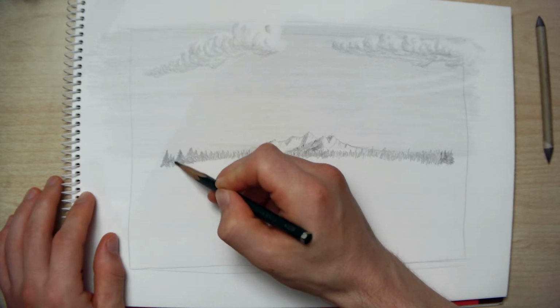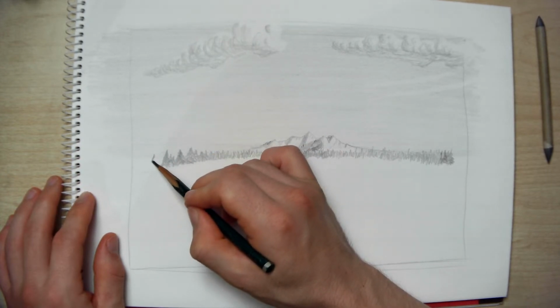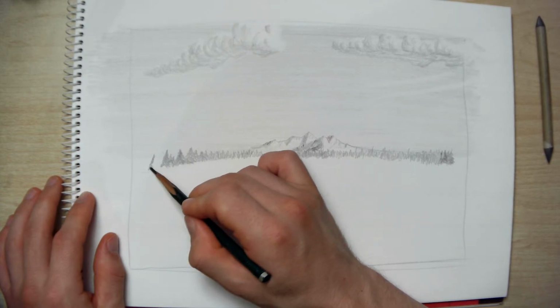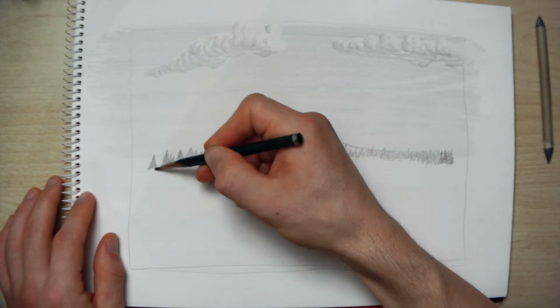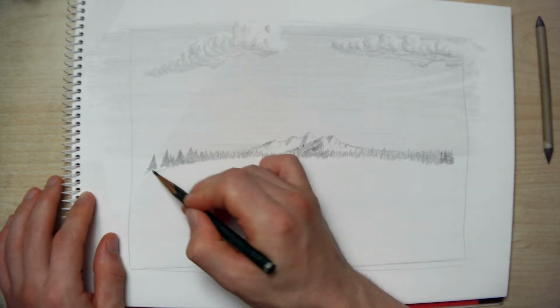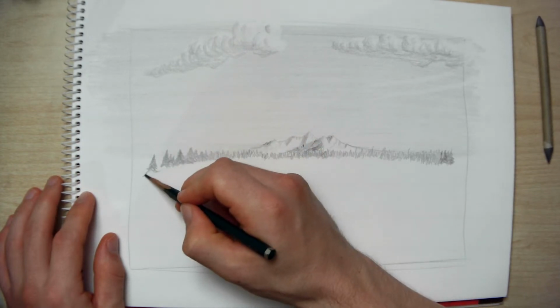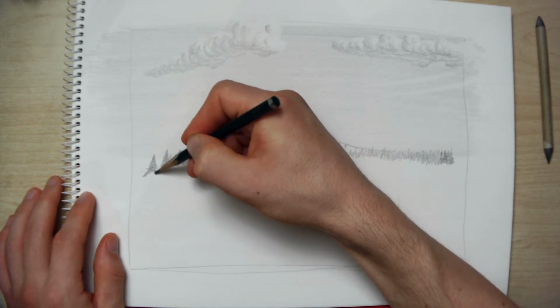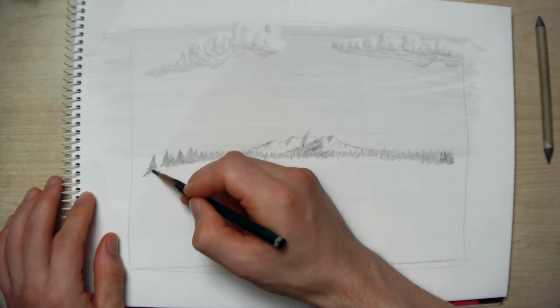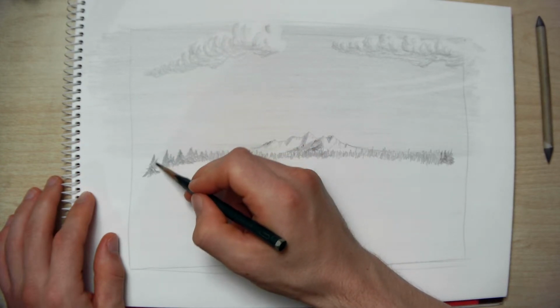One there. Over here. And now we start to see some branches. Maybe like this.